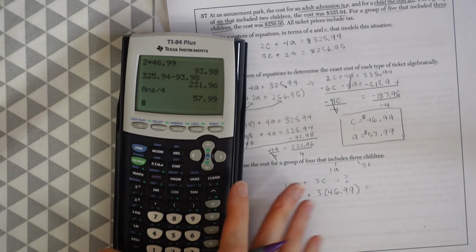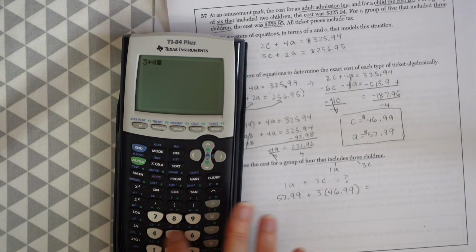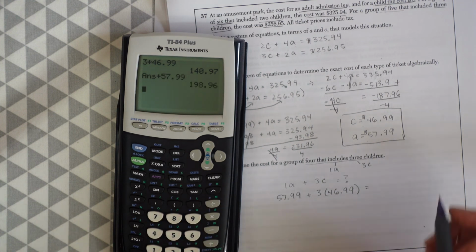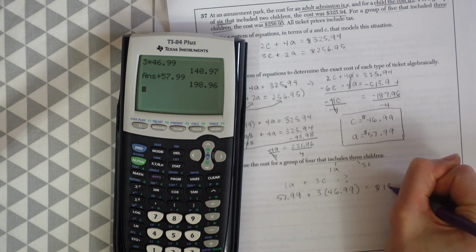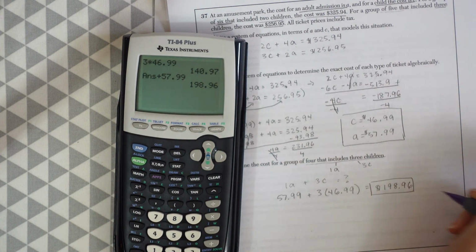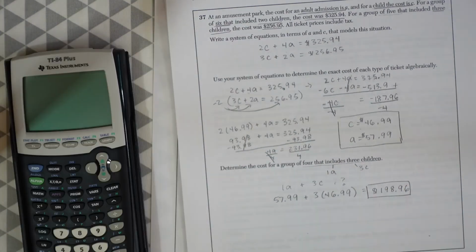So we have 3 times 46.99, and then we're adding 1 adult ticket, which is 57.99. And we get a total of $198.96, which is our answer. So this was our last question for the Algebra Regents.